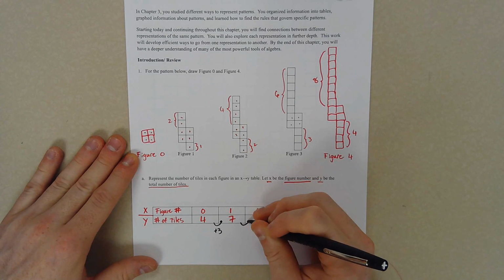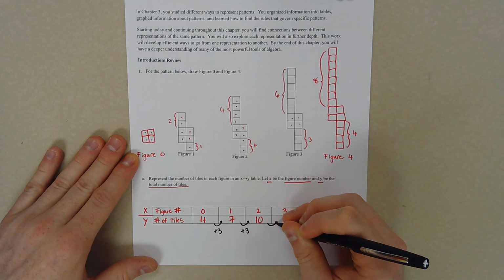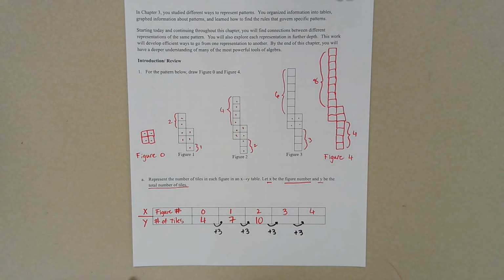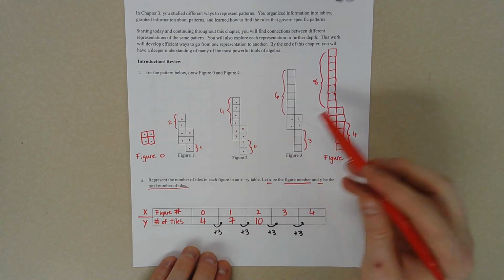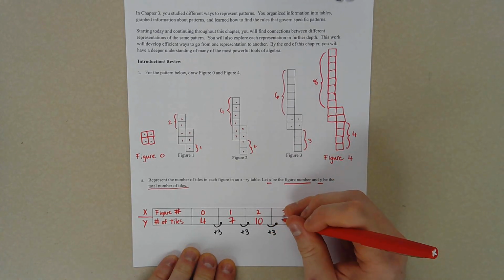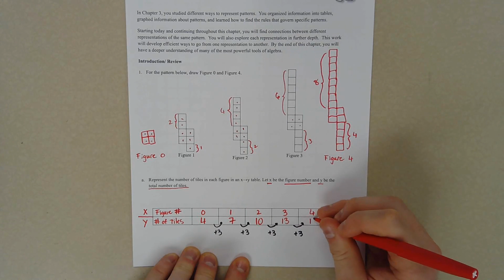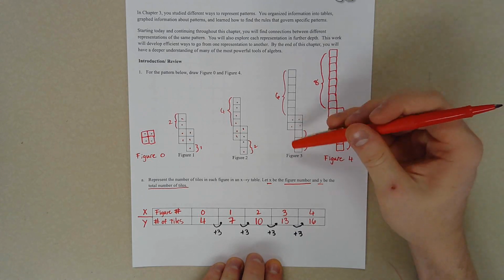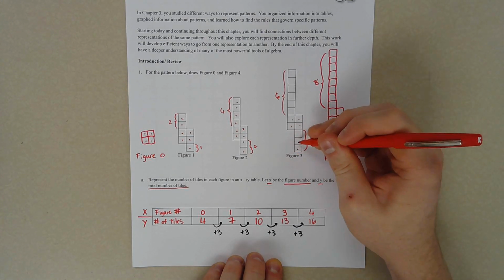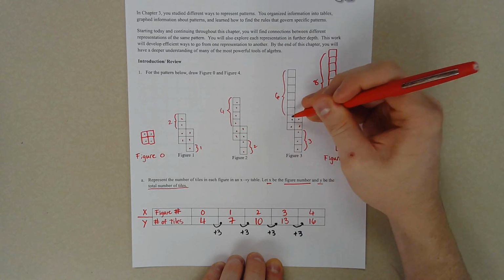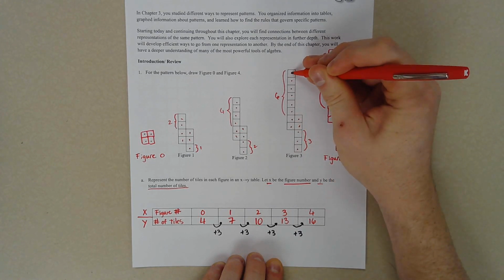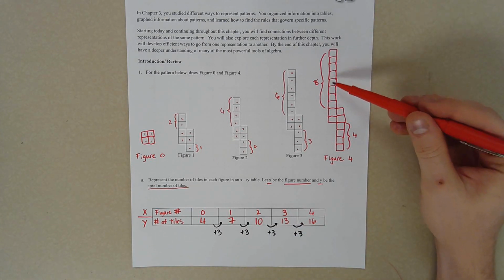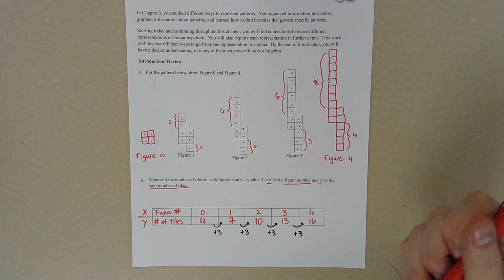It looks like it is increasing by 3 each time. Now we can use that number, or that slope, to predict how many tiles are going to be in each figure. Following that pattern, we'd have 13 and 16 in figures 3 and 4. If you don't trust that, you can count up and see in figure 3 that there's 1, 2, 3, 4, 5, 6, 7, 8, 9, 10, 11, 12, 13. So it works out. And there would be 16 here in figure 4 as well.